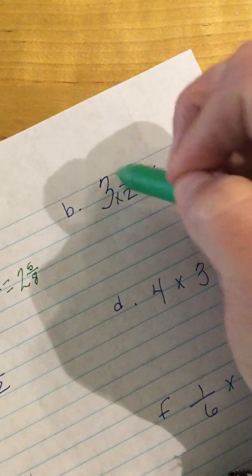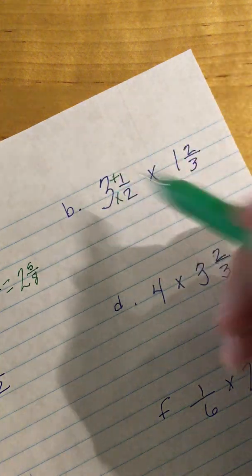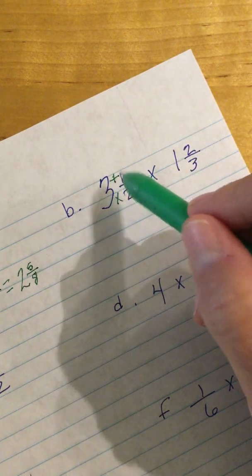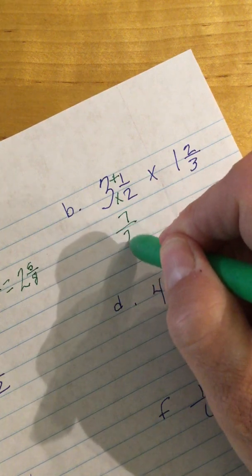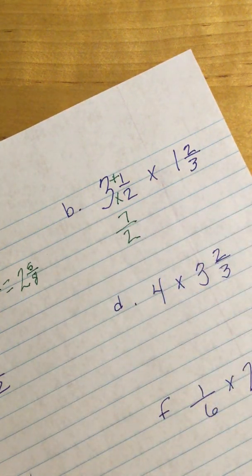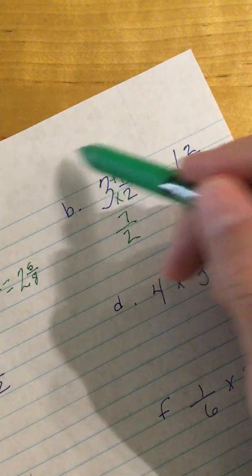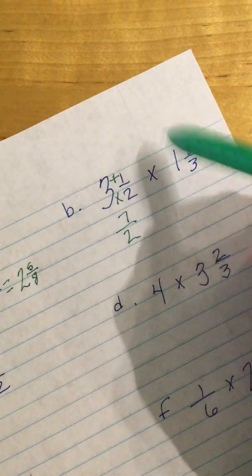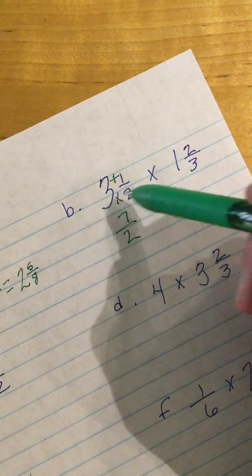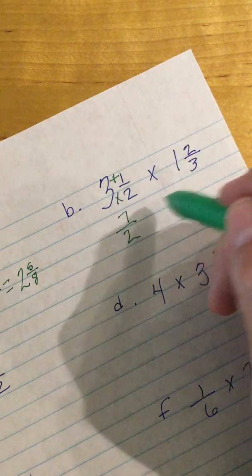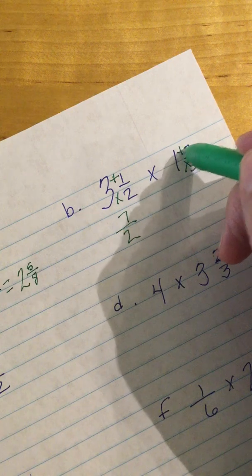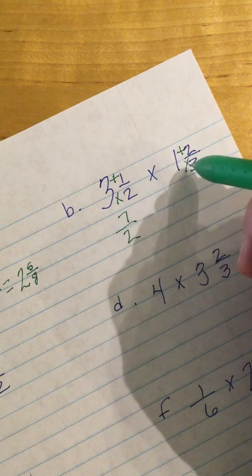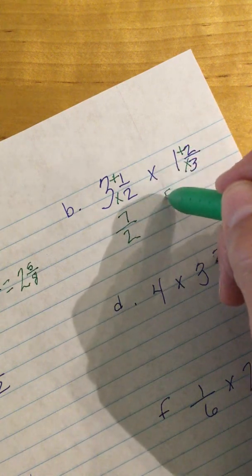So I need to change this into an improper fraction. 3 times 2 is 6. 6 plus 1 is 7. I have 7 halves, which makes sense. If I had 3 whole circles all broken in half, I would have 6 of them plus the 1, right? All right, then this one. 1 times 3 plus 2. 1 times 3 is 3, plus 2 is 5.